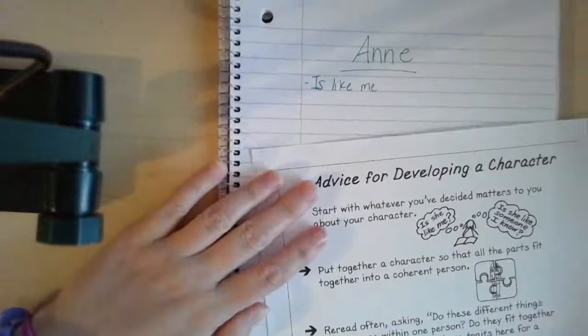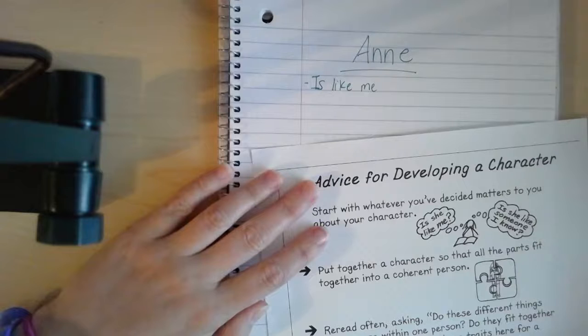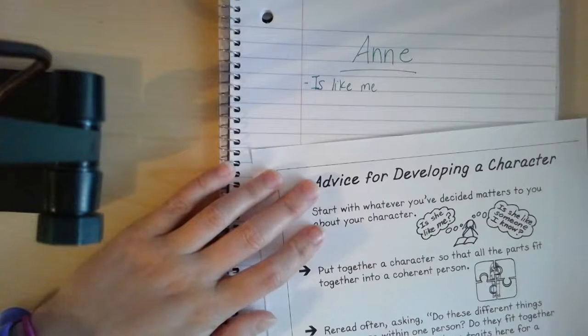If I know that my goal in my story is for Anne to win a race, a running race, I need to make sure that she's a runner. I need to make sure that she knows what it's like to be in a race. I need to know that she understands what it's like to practice. I can't talk about basketball all the time. I can't make her not like running. Because if the goal of the story is for her to be a good runner, it would be really out of character for her to not like running. So I have to make sure that all of the pieces fit together.